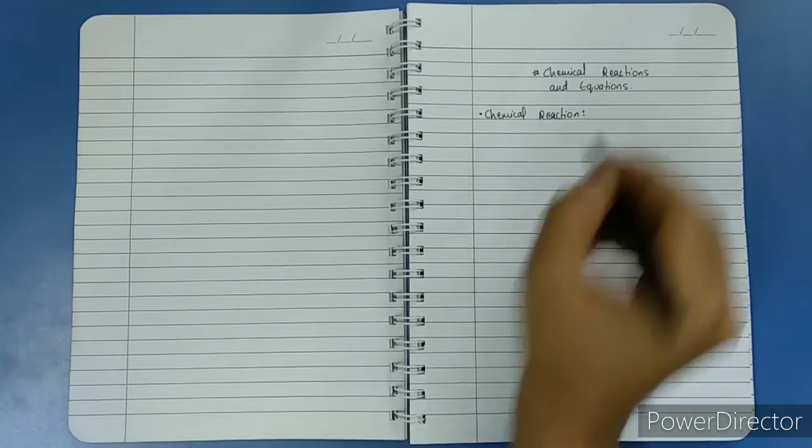So when we talk about chemical reaction, basically a chemical reaction is a chemical change. Whenever there is a chemical change, one substance converts into some different substance. So whenever a chemical change takes place, we say we have a chemical reaction for that. To denote that, we use a chemical reaction.